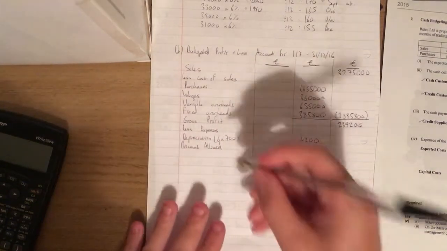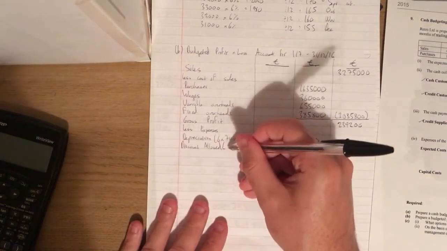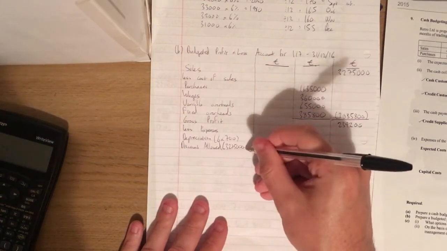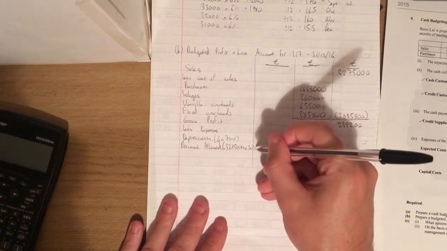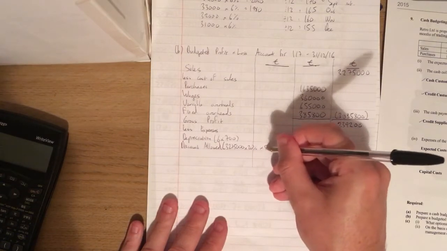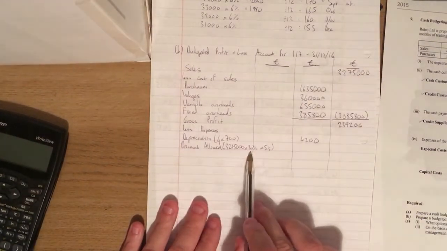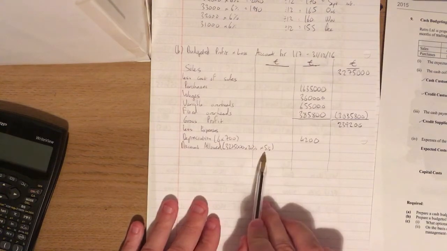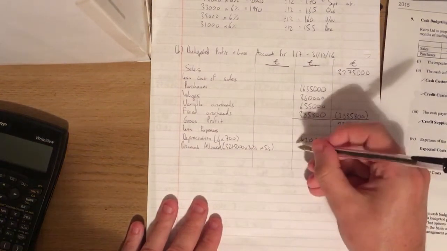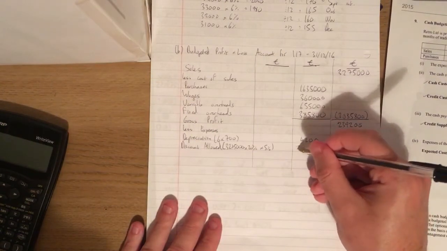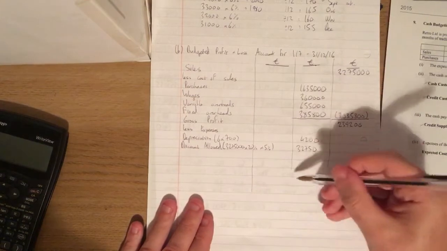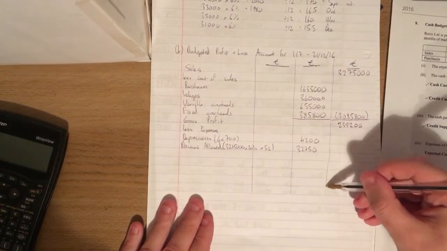You could do it as a separate working, but it's straightforward enough. So it's the total 3275 by 20% and then by 5%. So that's the amount that were paid in the month that actually get the discount, and then that discount is 5%. So that's 32,750. So that's the total discount that we allowed.